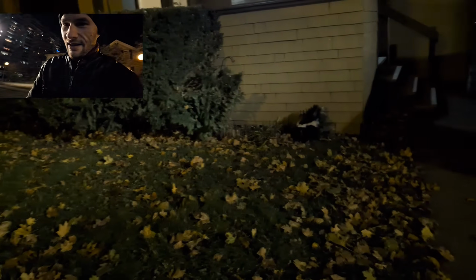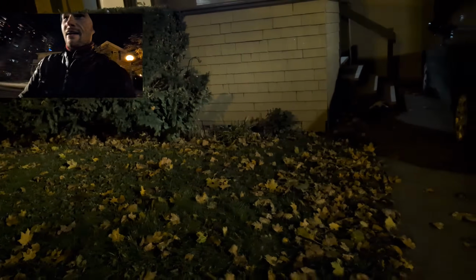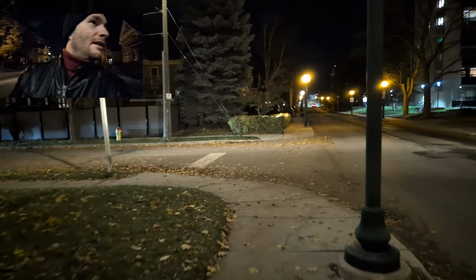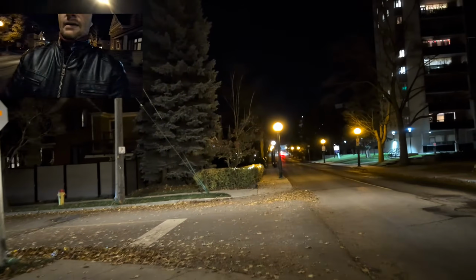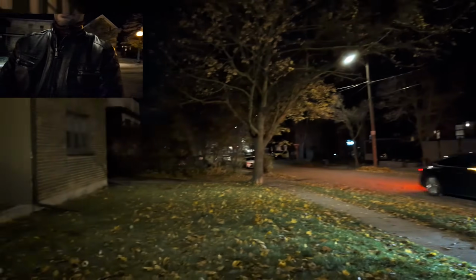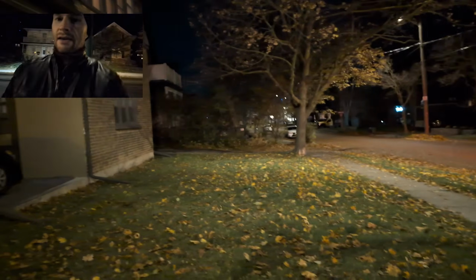Can you see that? Let's let this car pass.